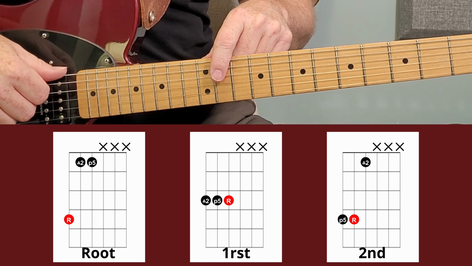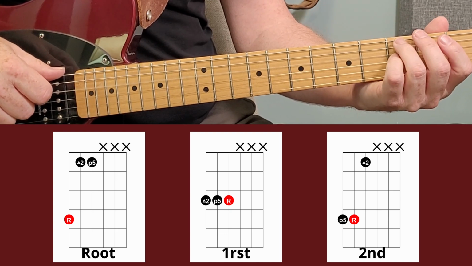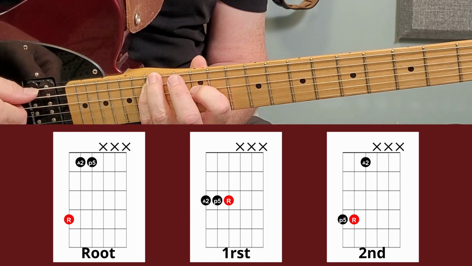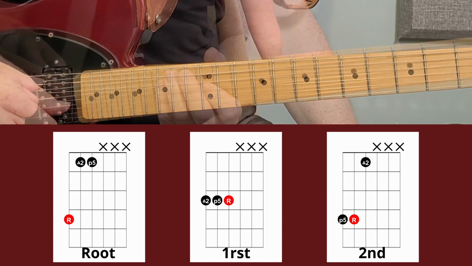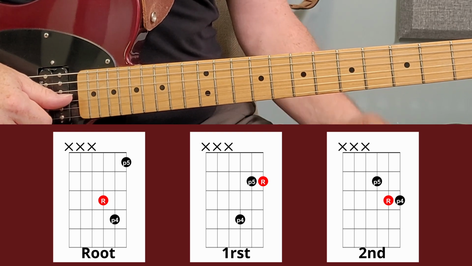And then my second inversion. So I've got my C right here, I've got open D, and I've got my G, like so, or way up here. Okay, and now for suspended 4 or sus4 chords.